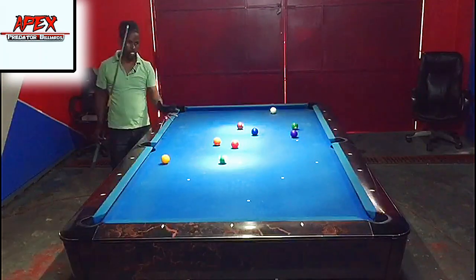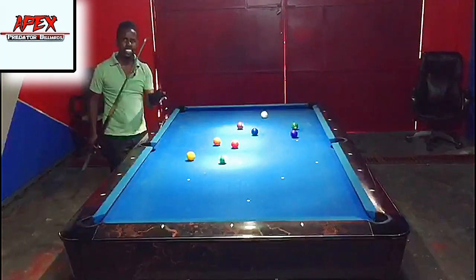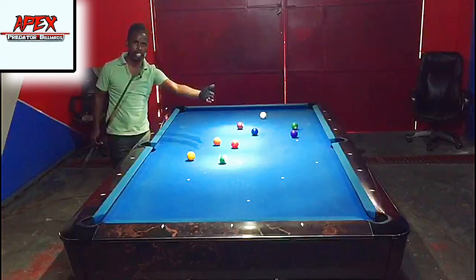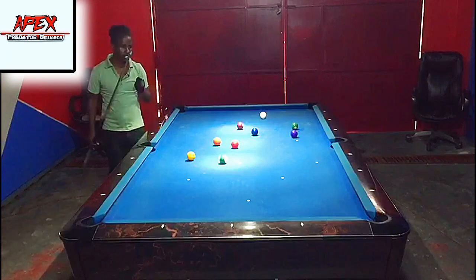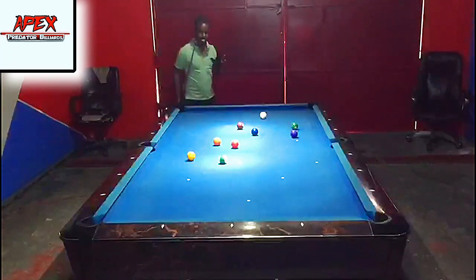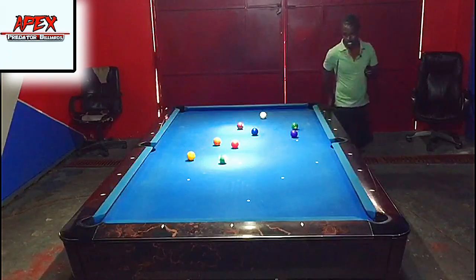And that's a legal hit. Didn't hit it as full as I wanted to. I hit it on the back end, but that is also pretty good. We are able to get ourselves out of safety. So that is the first part of this kicking system.